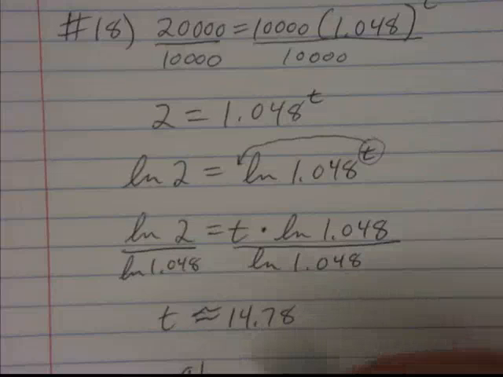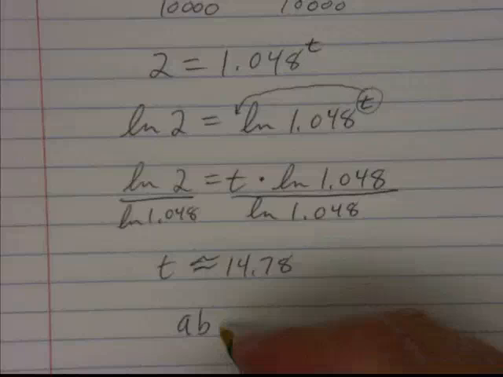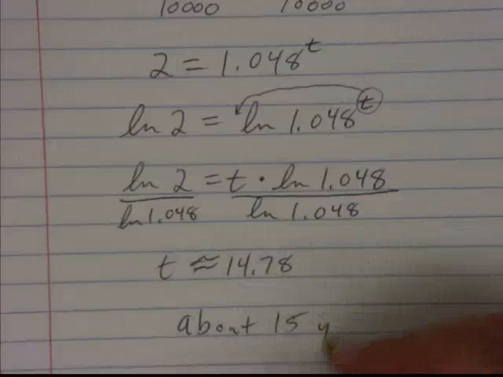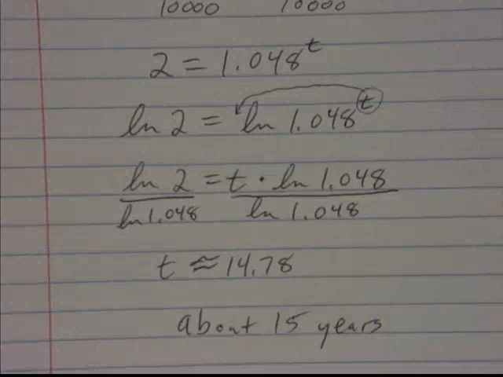So I can say about 15 years. And those are the problems from Chapter 7.